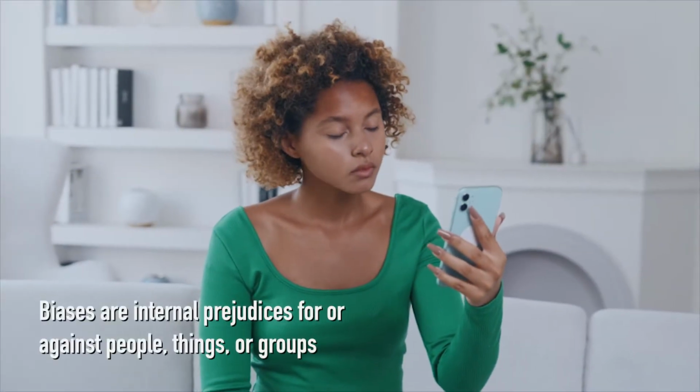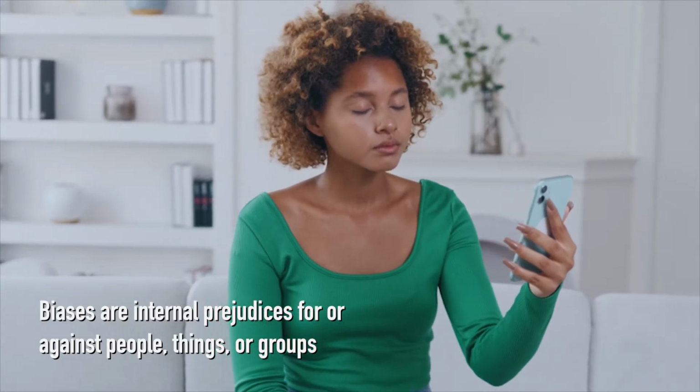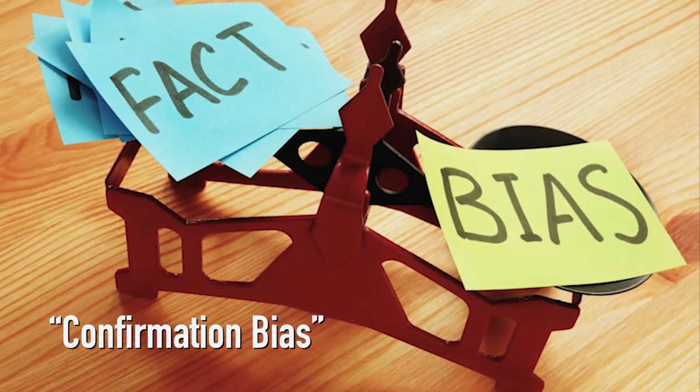Biases are internal prejudices for or against people, things, or groups, and they can cloud our judgment. Often, this makes us favor information that confirms what we already believe. For example, we are more likely to believe negative news about politicians we disagree with than positive news. This is called confirmation bias.